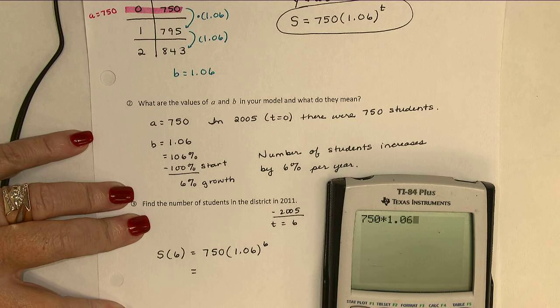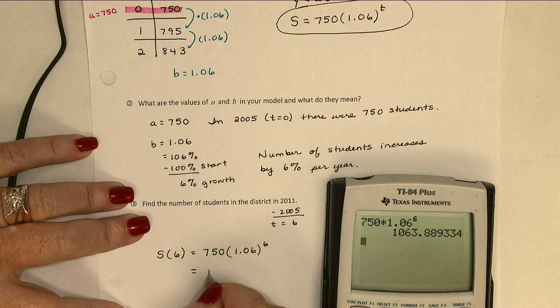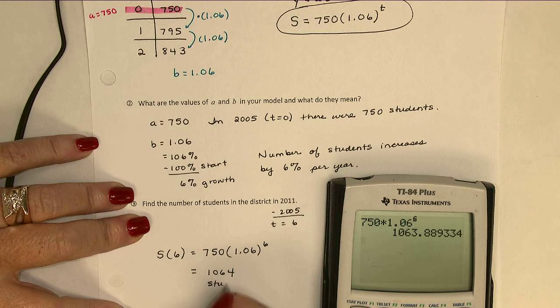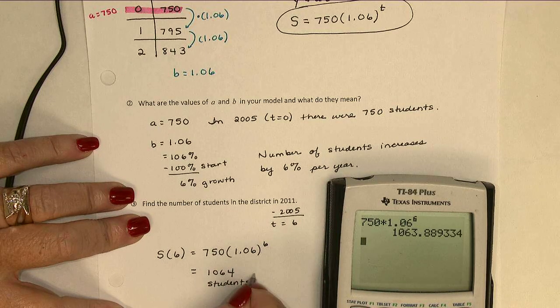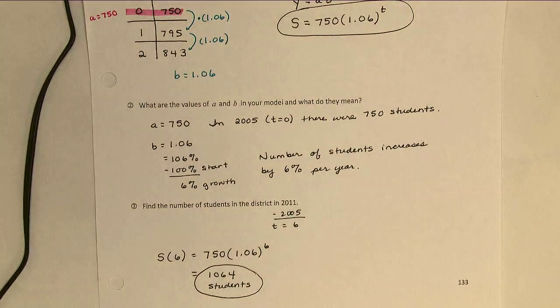And again, rounding off to the nearest whole student, we're looking at 1,064 students. All right, we'll pause there and do a couple more examples in the next video.